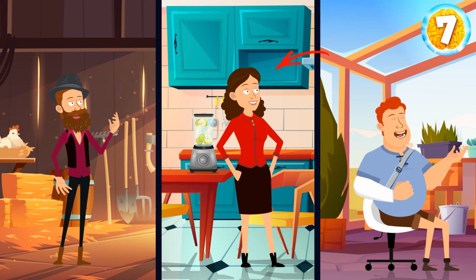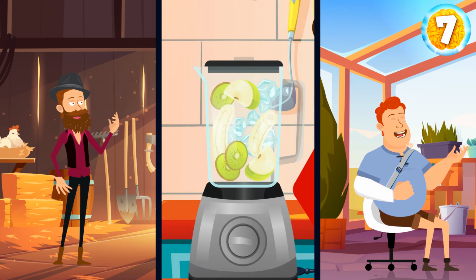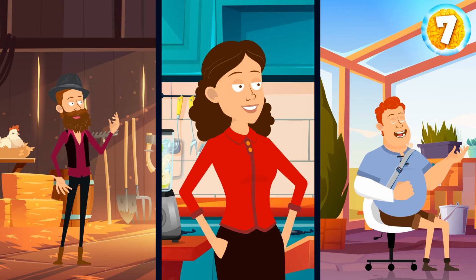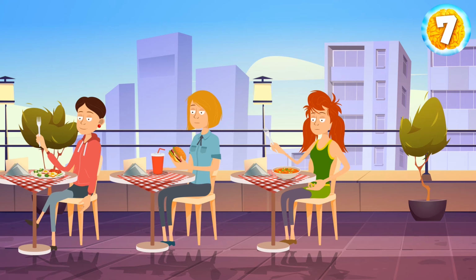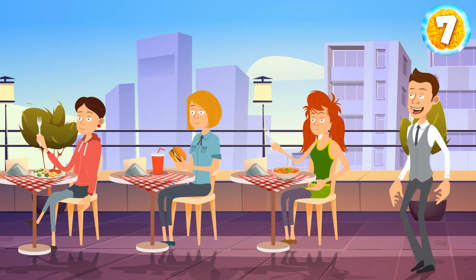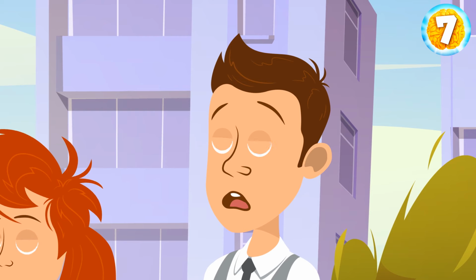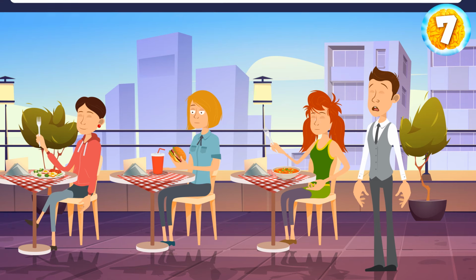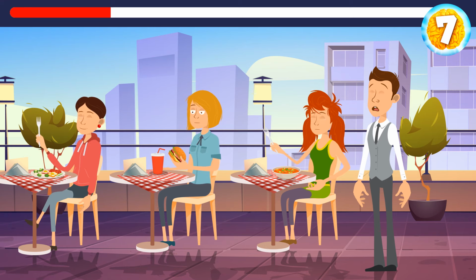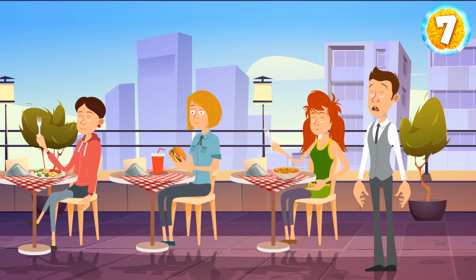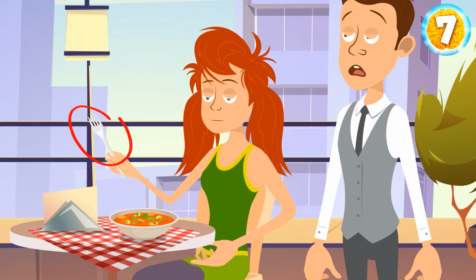Maya. Take a look at her blender. She's making a smoothie with banana and kiwi. Therefore, she lied about her allergy. Eric goes to his favorite restaurant and spots one odd detail right away. Can you see it too? The lady on the right is trying to eat soup with a fork.